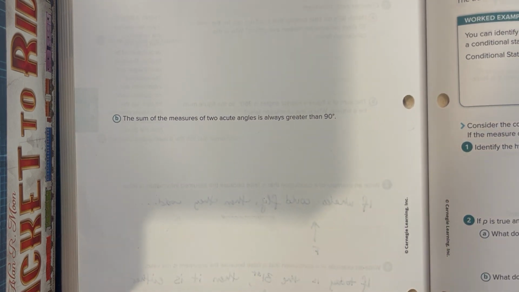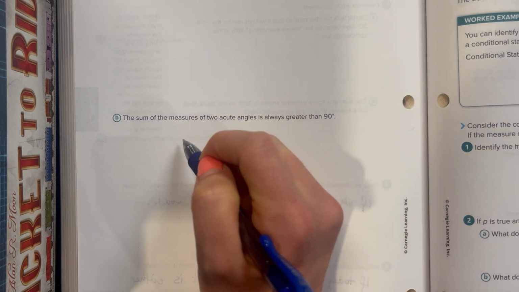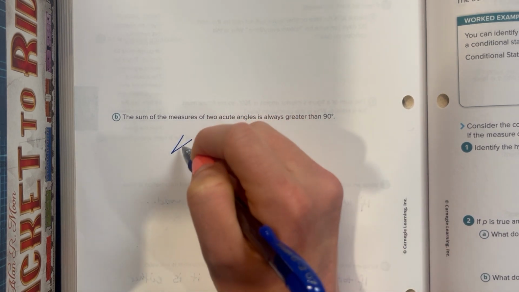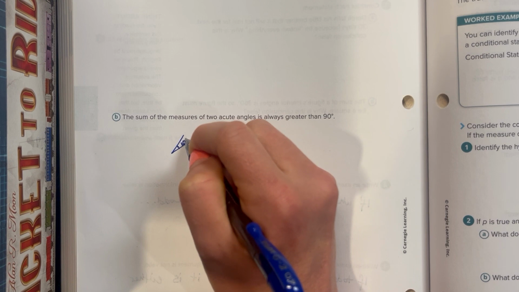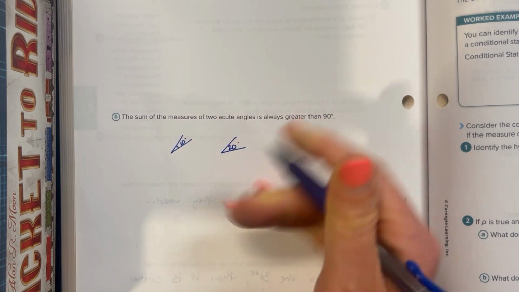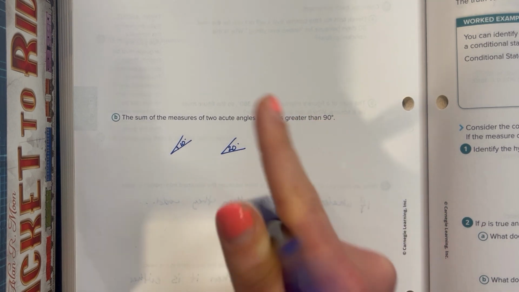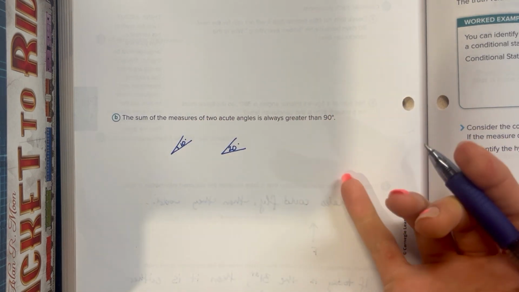The sum of the measures of two acute angles is always greater than 90 degrees. Can you guys think of two acute angles whose measures don't add up to something greater than 90? I think that you can. Here are two acute angles. I'll say this is like 10 degrees and this is like 20 degrees. I shouldn't be doing this for you. But if you add up 10 and 20, is that greater than 90? No, they add up to 30.